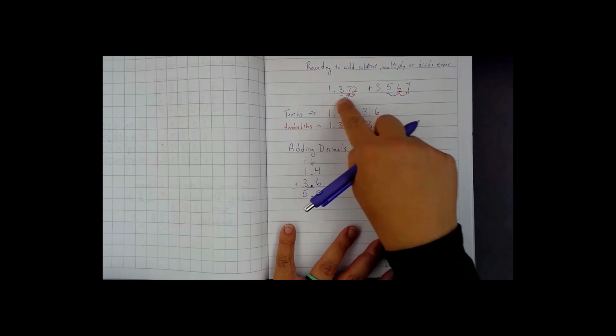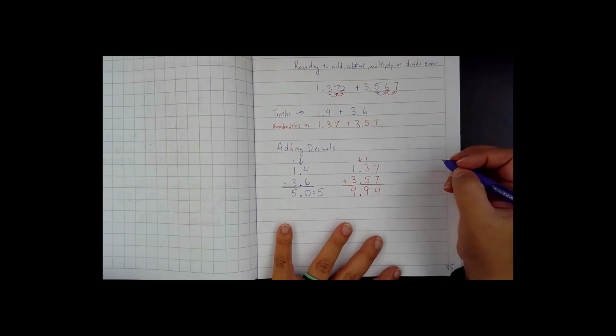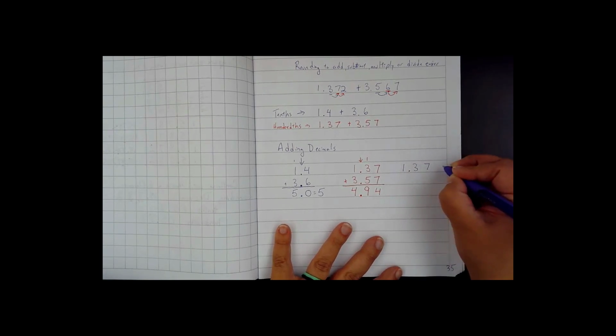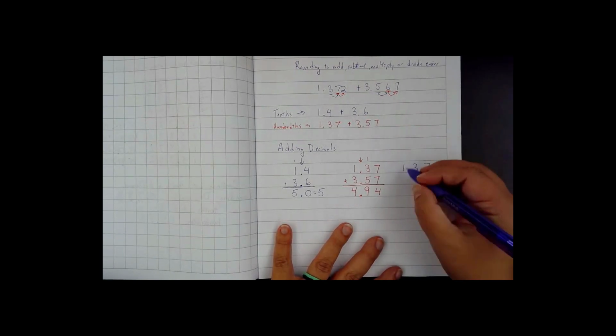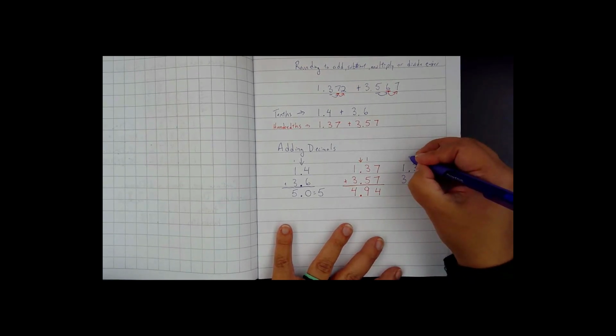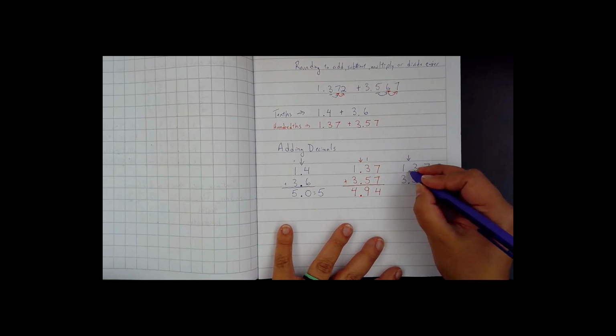The final one, let's go ahead and add up the whole numbers here. So I had 1 and 372 thousandths, and then 3 and 567 thousandths. Again, my lining up is at the decimal point.